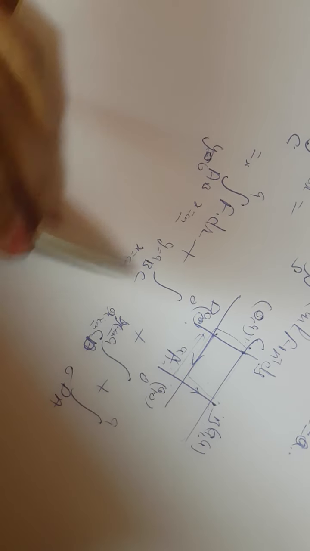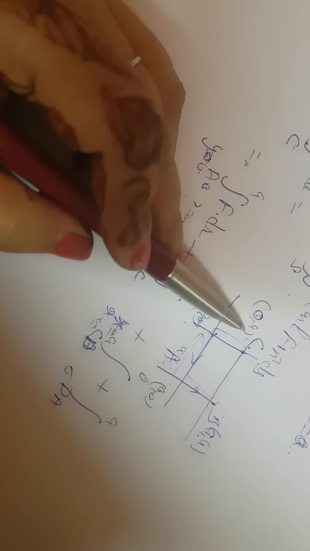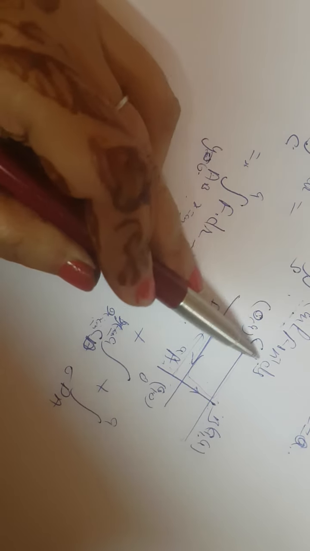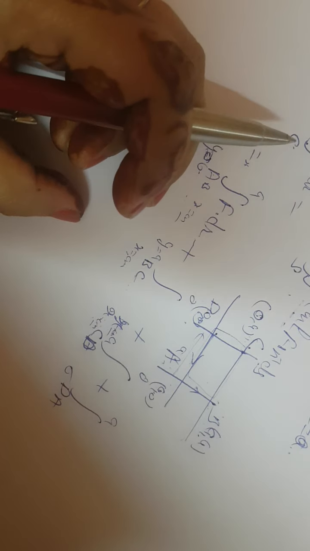So you have to find this integral, then verify Stokes theorem. Just find curl of f dot ds. If both results are the same, it means your Stokes theorem is verified. Do this question like this. Okay, thank you students.